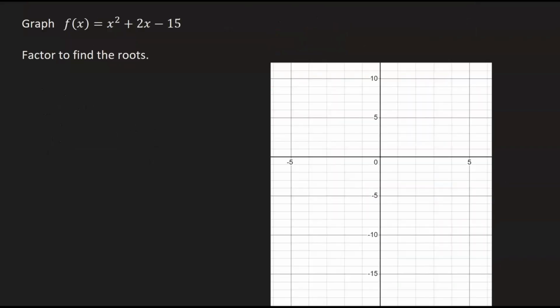Okay, so I have one more here. And if you think you can try it, I encourage you to pause the video and try graphing this parabola. Factor first to find the roots, and then use the formula to find the vertex, and plot everything on a little graph. It can just be a sketch too for you to get an idea. Otherwise, I'm going to go through and do a solution here.